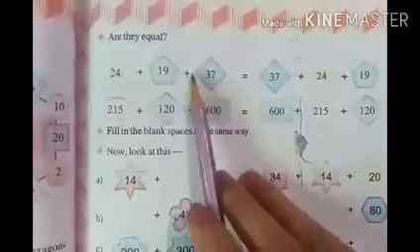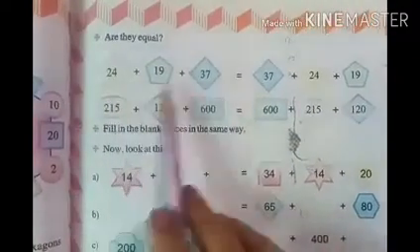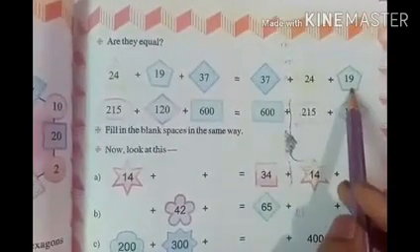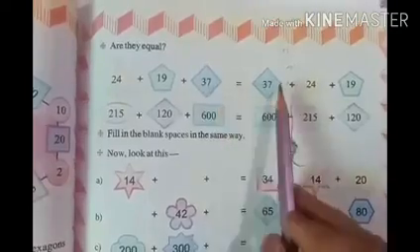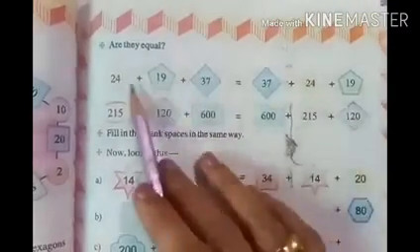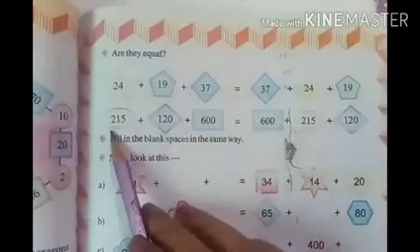Here we have another interesting pattern of numbers. The numbers which are on the left hand side of the equal to sign, some numbers are on the left hand side, some are on the right hand side. But if you see, the numbers are same. Both sides you have 37, both sides you have 19, both sides you have 24. Same way in the second one. Okay, you have 600, you have 120 on both sides, you have 215 on both sides.